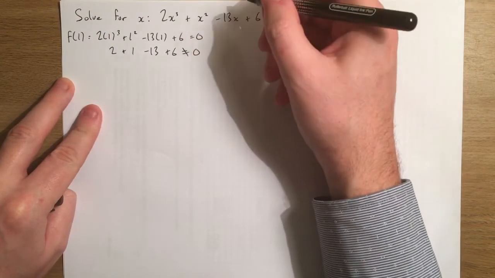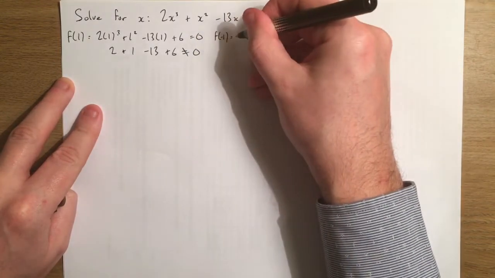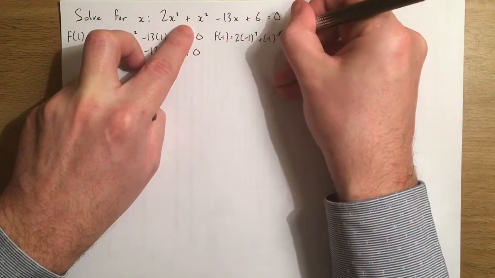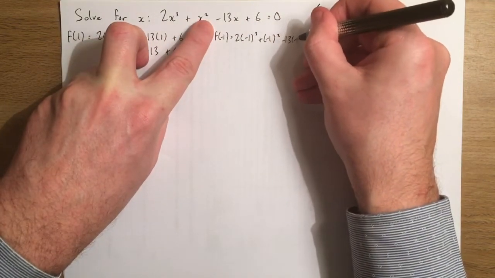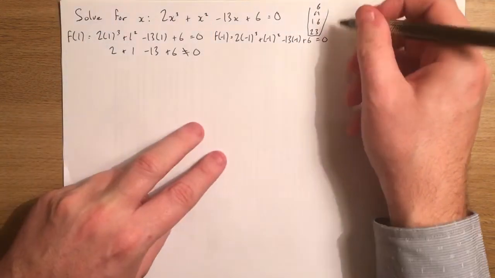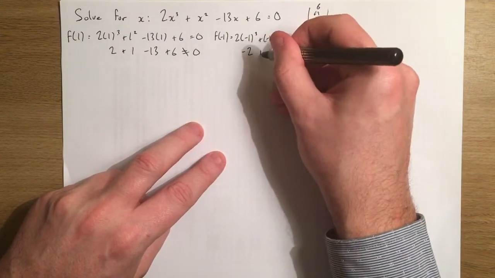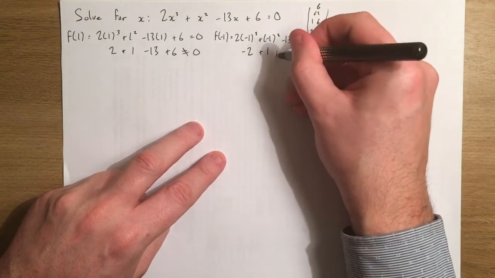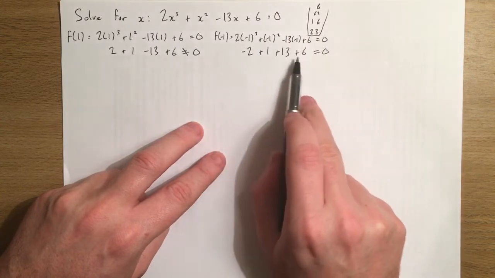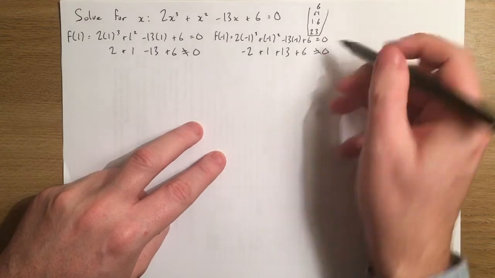So let's try minus 1. So f of minus 1 will be 2 times minus 1 cubed plus minus 1 squared minus 13 times minus 1 plus 6. Is that equal to 0? So minus 1 cubed is minus 1. 2 times that is minus 2. Minus 1 squared is 1. Minus 13 times minus 1 is plus 13, plus 6. Is that equal to 0? 6 and 13 is 19 and 1 is 20, minus 2 is 18. 18 is not equal to 0.